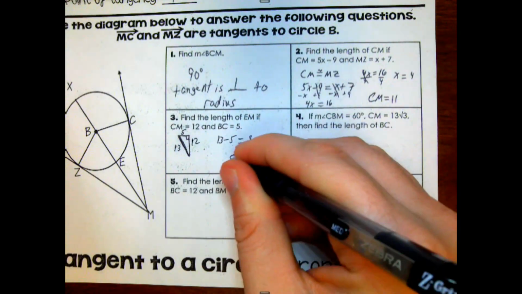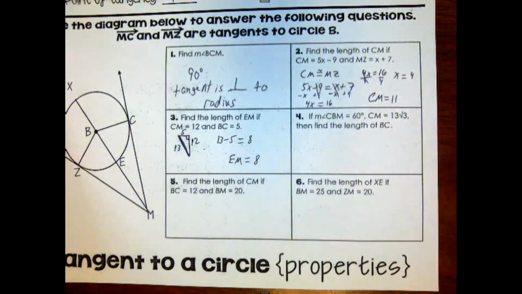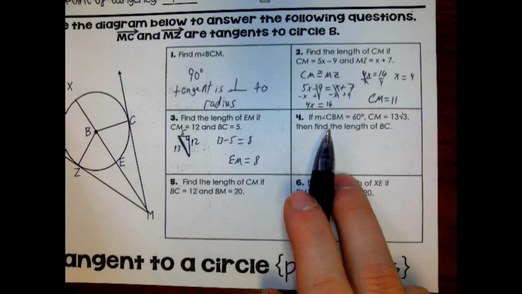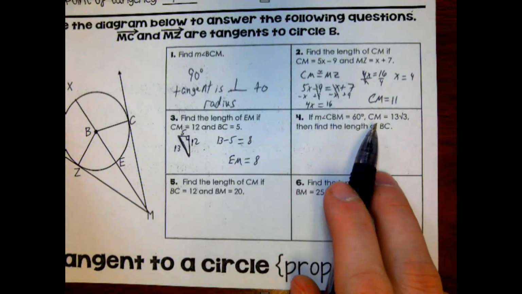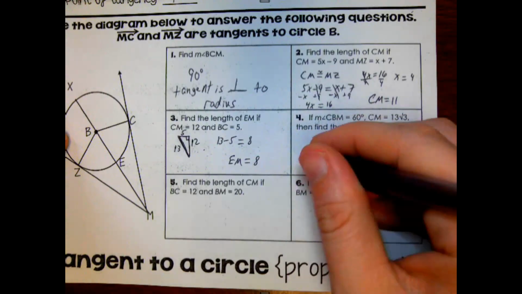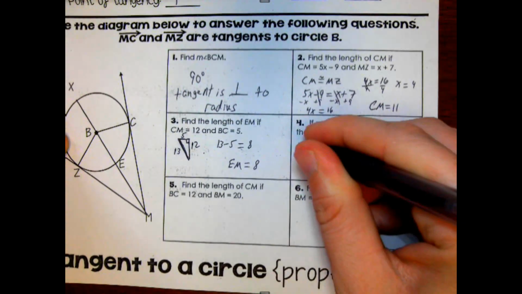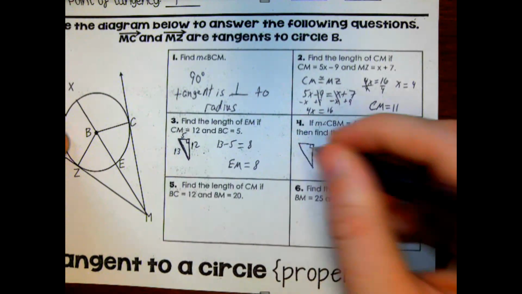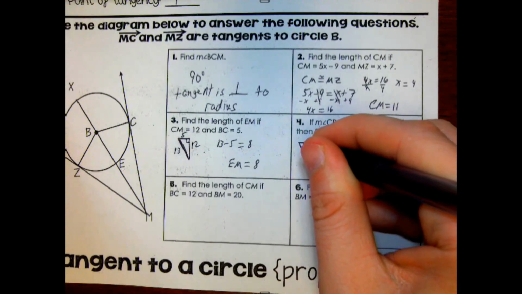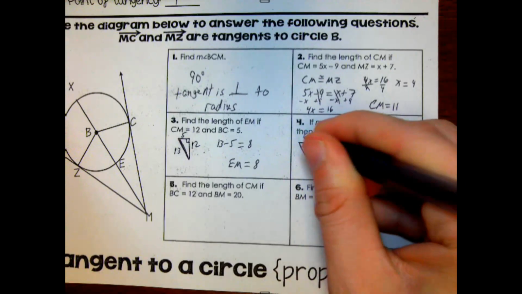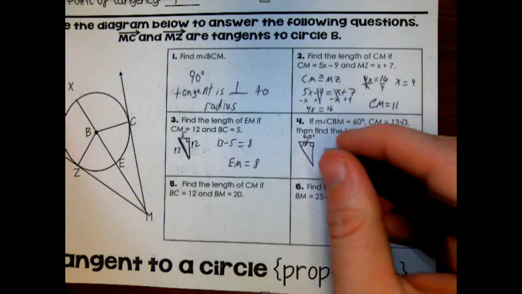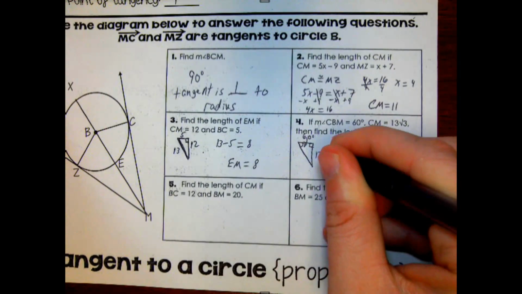So EM equals 8. If the measure of CBM equals 60 degrees and CM equals 13 square root 3, then find the length of BC. So once again, we're looking at the same right triangle. Only this time they're telling me that this angle right here is 60 degrees. And they're telling me that the length of this side is 13 square root 3.